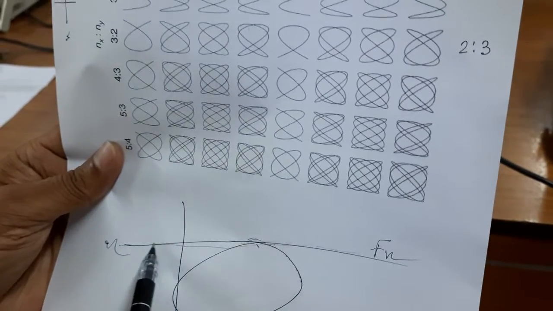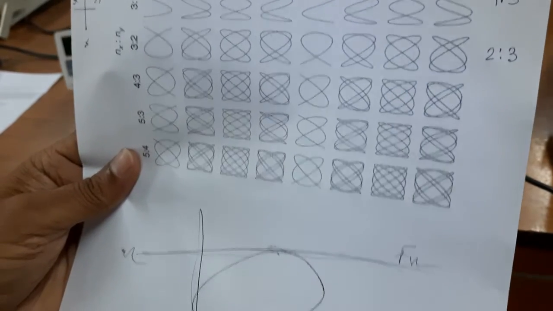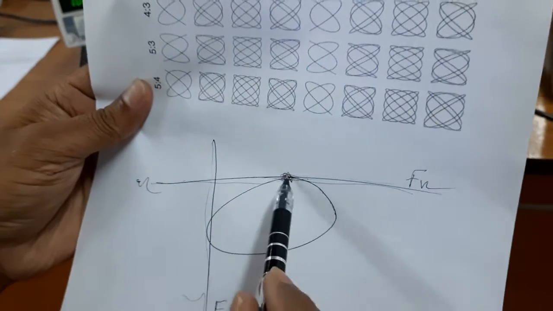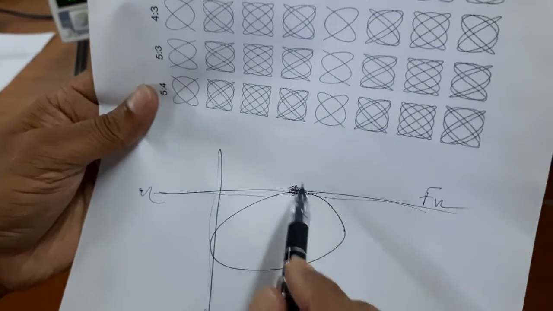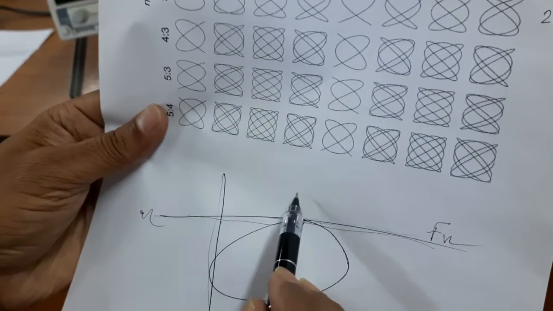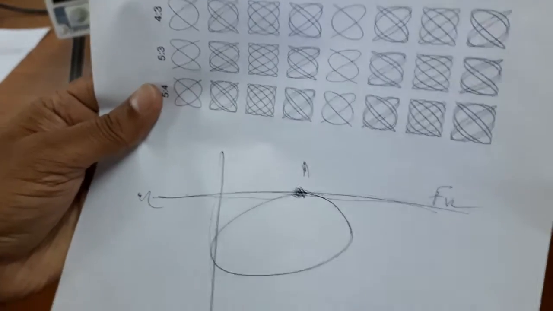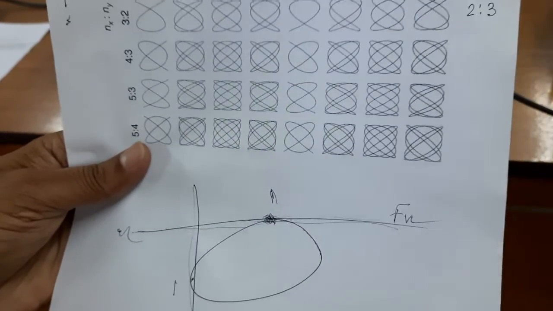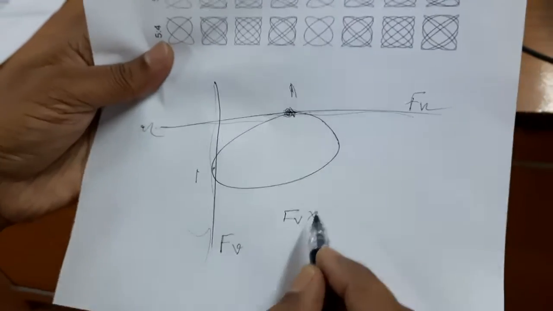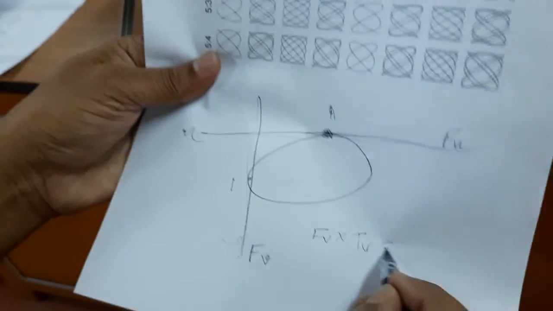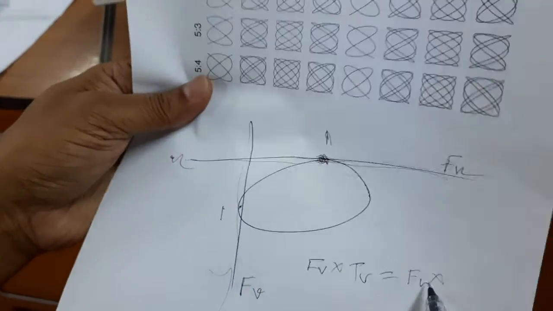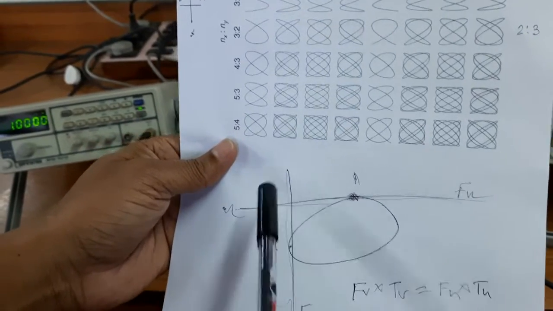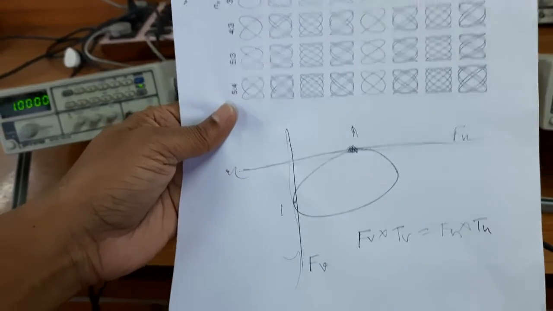And what are Th and Tv? In a Lissajous figure, we can draw tangents horizontally and vertically. The number of points where the horizontal tangent touches the Lissajous figure is called Th. How much is that? Only 1. Here also, the number of points touched by the vertical tangent is also 1. So here the formula is Fv into Tv equal to Fh into Th. Just follow. This is the Lissajous figure, this is the tangent parallel to the x-axis, and that is the tangent parallel to the y-axis.